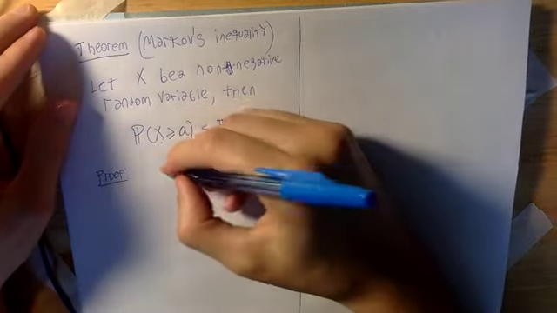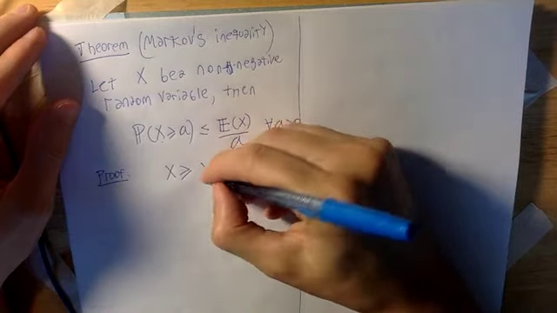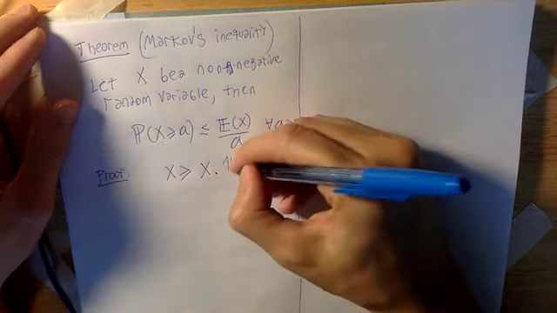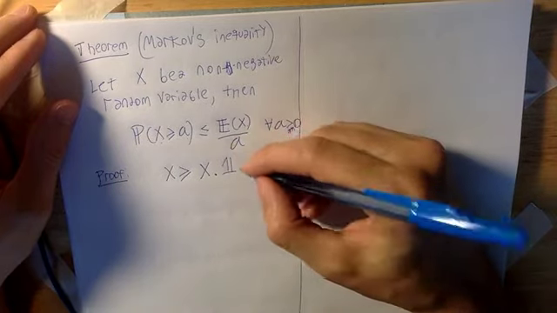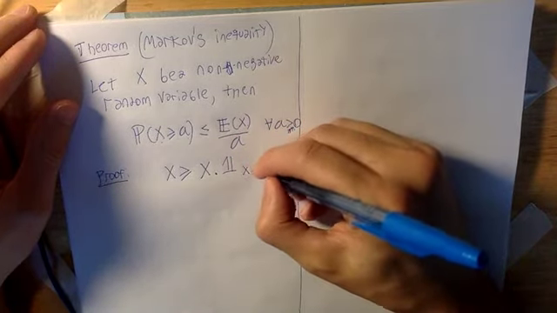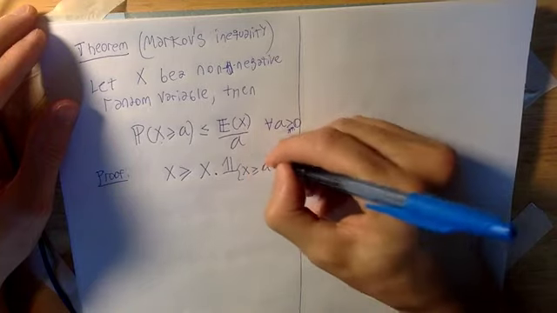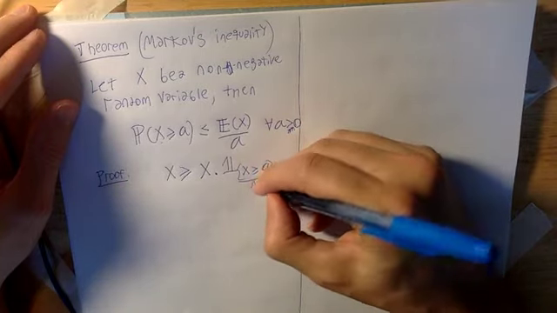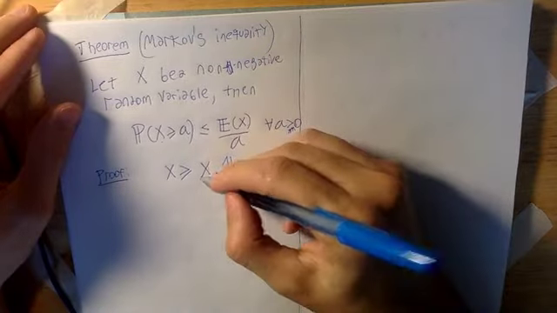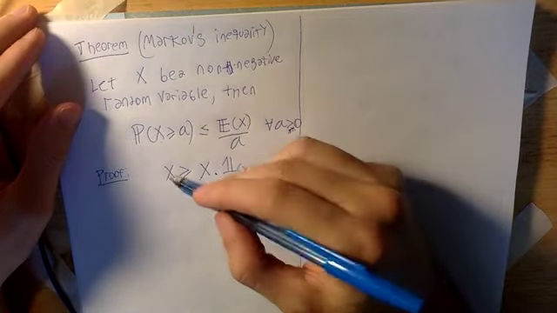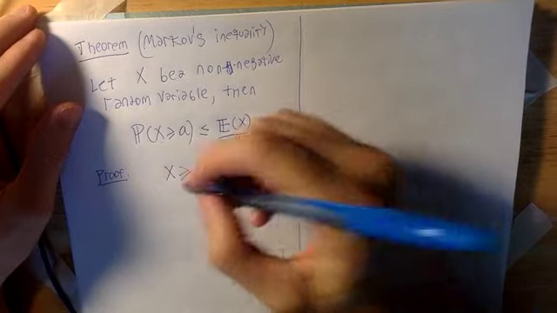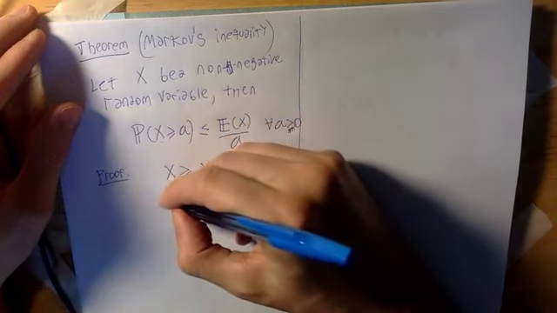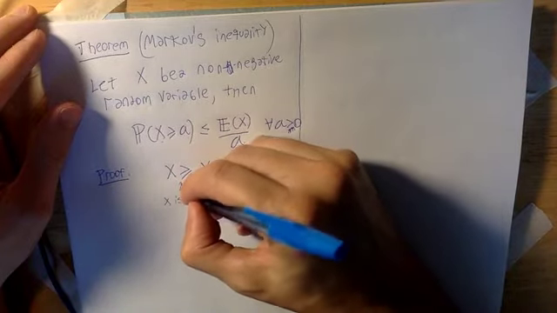The proof is by observing that x is bigger or equal than x times the indicator of x bigger or equal than A. This is because x is non-negative.